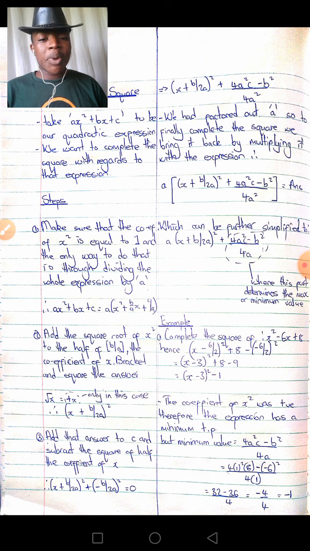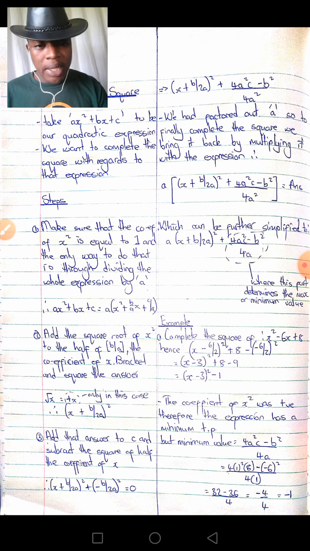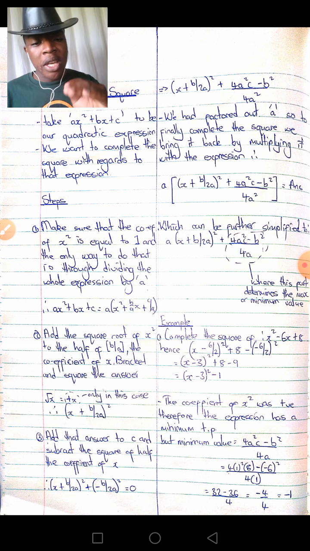a open bracket, open another bracket, (x + b/2a) squared plus (4a²c − b²) over 4a² close that bracket. That should be your answer there. You can go on to making this simple, but yes, you can end up having a (x + b/2a) squared plus (4a²c − b²) over 4a multiplied by it. The 4a squared was multiplied by an a to get 4a, as we are seeing there in the encircled section of that answer.